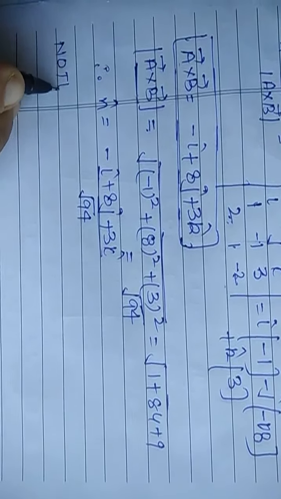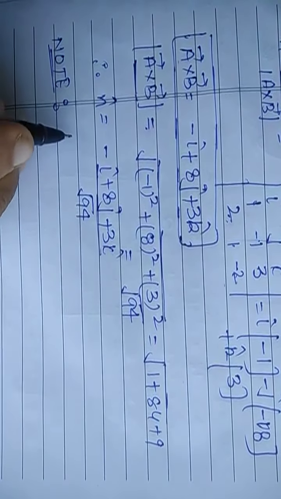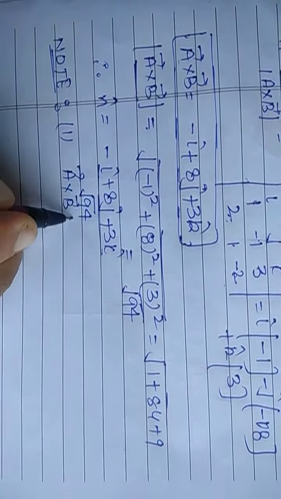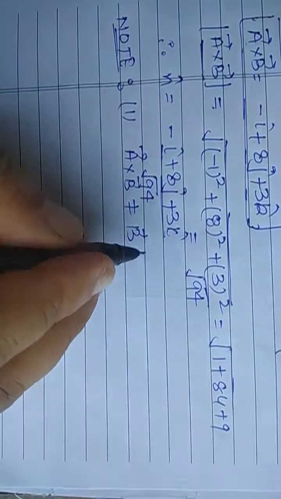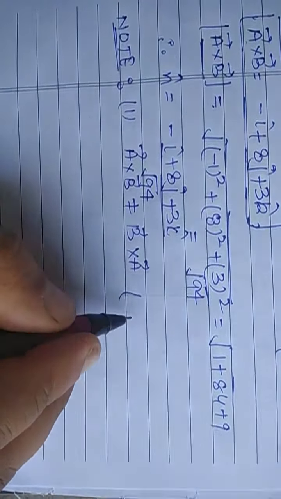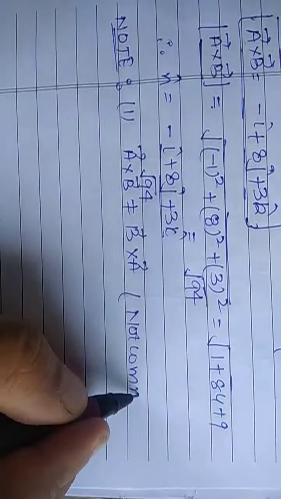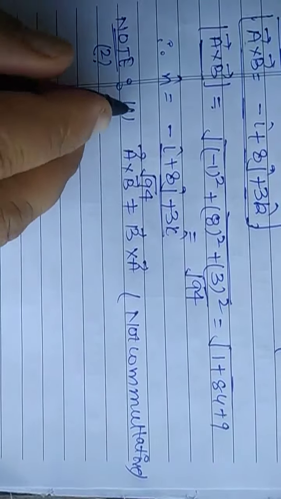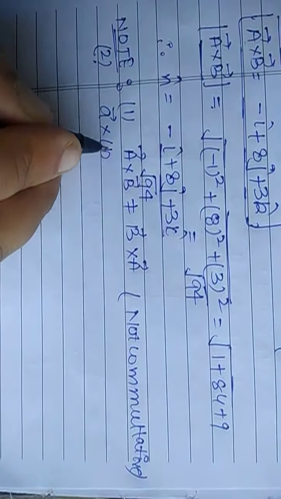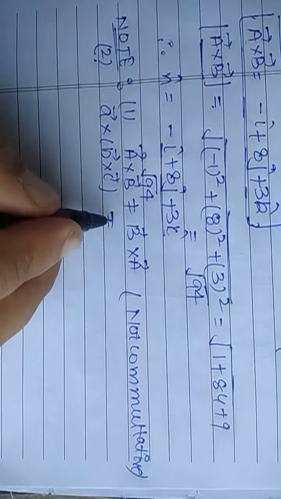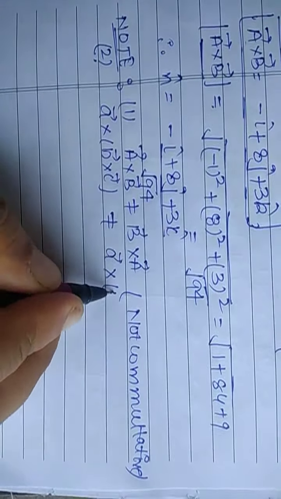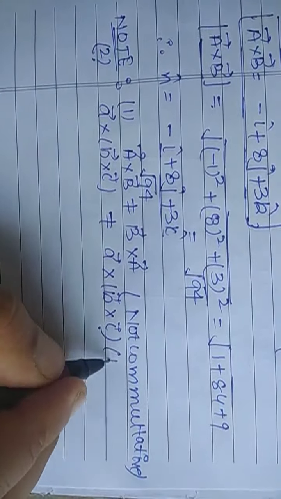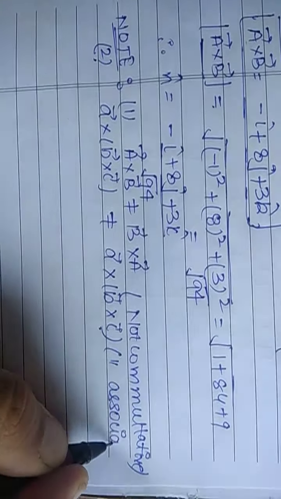So you note one or two things. First, note that this is not commutative. Already I proved the property that a vector cross b vector is not equal to b vector cross a vector. So cross product is not commutative. Second property you have to remember, a vector cross b vector cross c vector is not equal to a vector cross b vector cross c. It means it is not associative also.